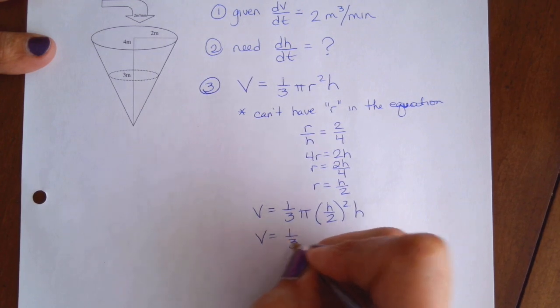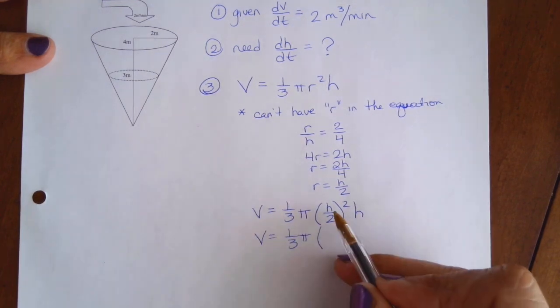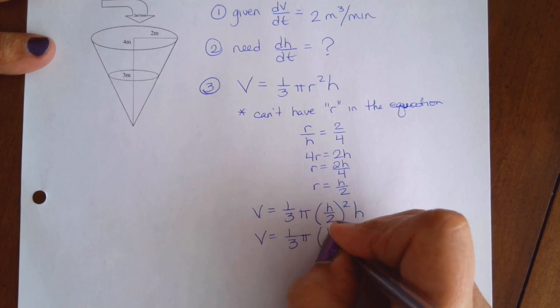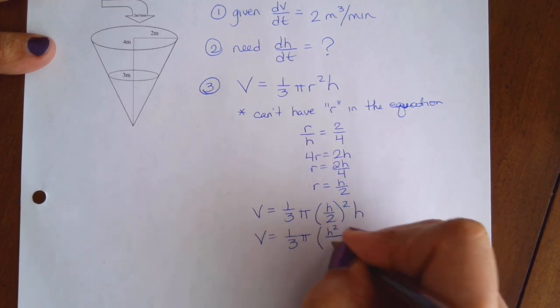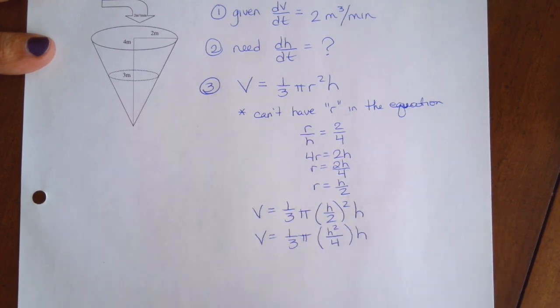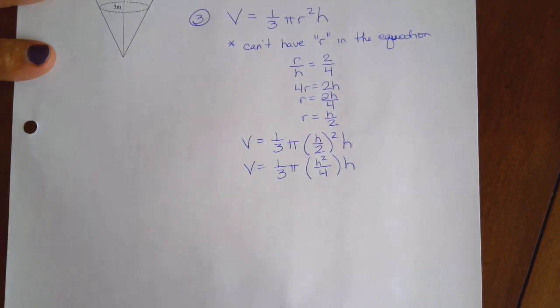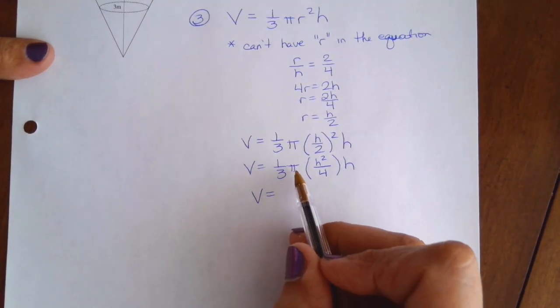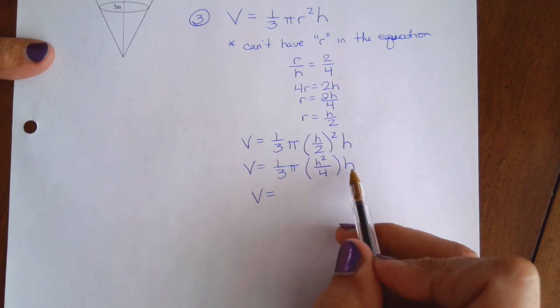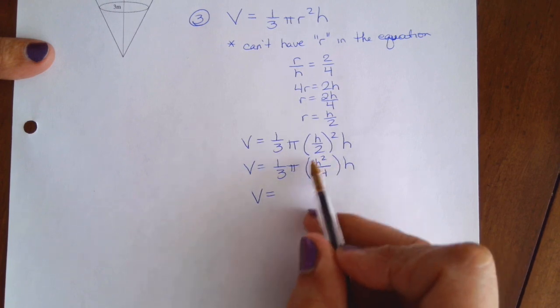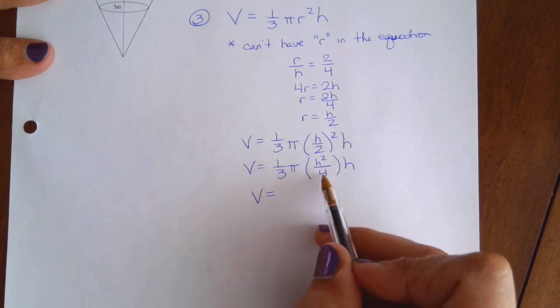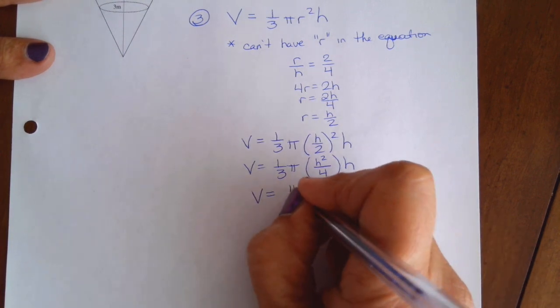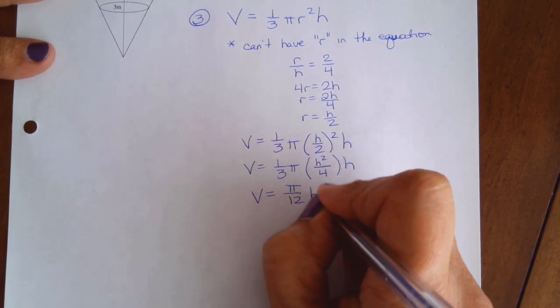So 1/3 pi, if you square H, that's H squared. And if you square 2, that's 4. And then you got H. Keep going, okay? So remember, pi is in the numerator. And you have H squared times another H. That's H cubed. And in the bottom, you have 3 times 4. So this whole thing would be pi over 12 H cubed.